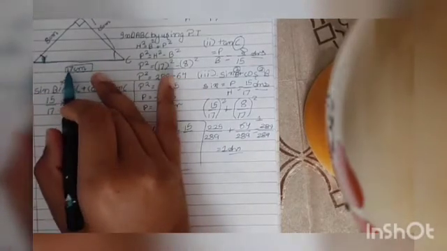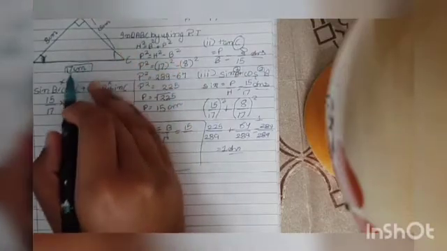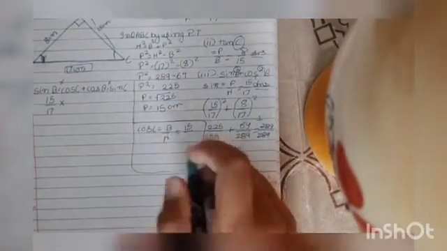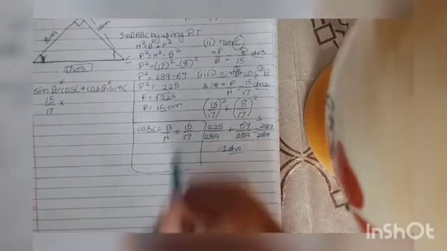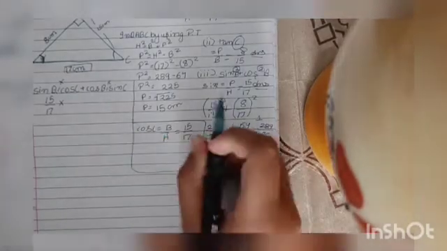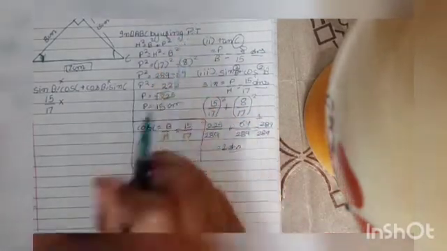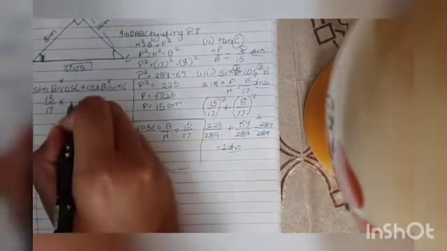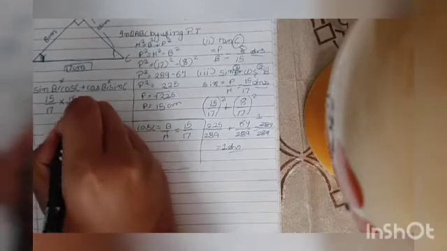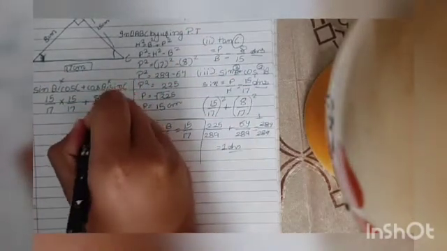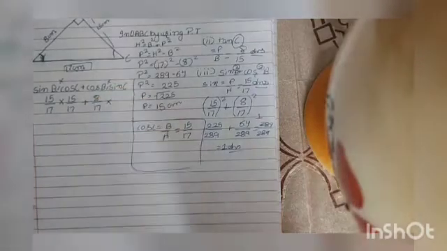If 18 is written here and 17 there, then 18 will be the hypotenuse because it is the largest, or longest, side. So cos C is 15 upon 17. Then cos B we know: 8 upon 17. So cos C 15 upon 17 plus cos B 8 upon 17 into sin C.